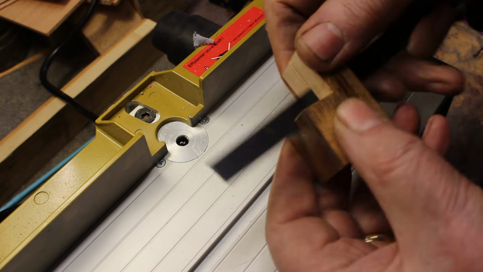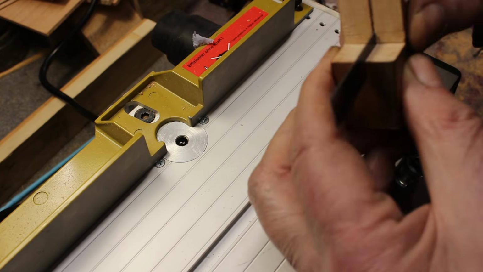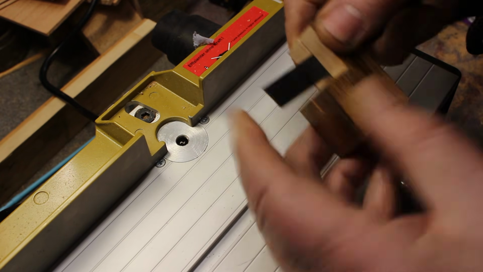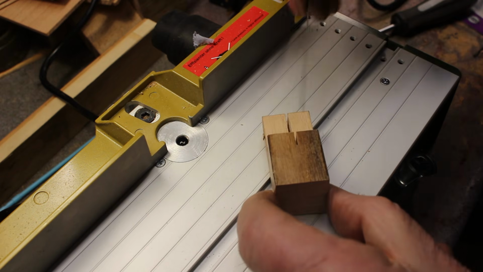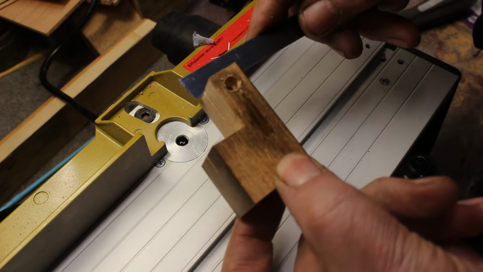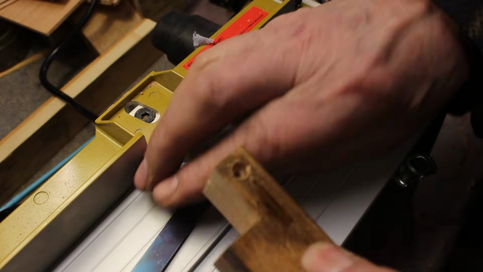I don't think one screw in there is going to clamp that very well. So I'm going to put another hole in, split this all the way through, so we'll have two clamping screws. I think that'll be better.